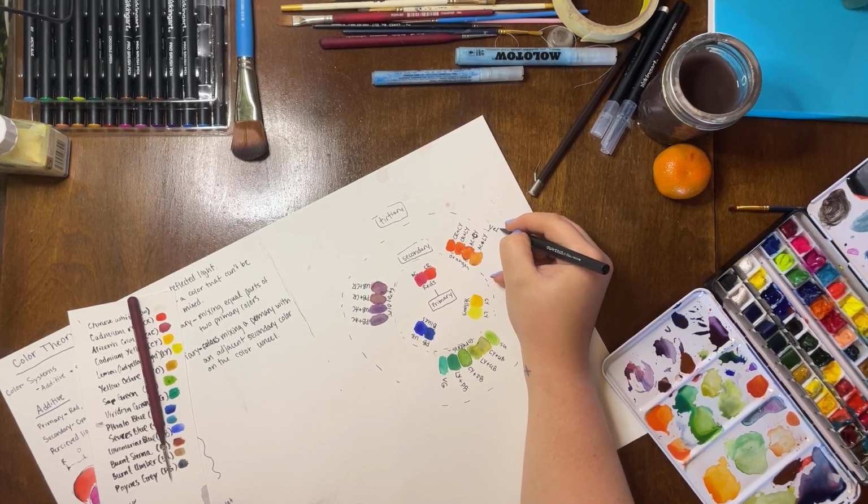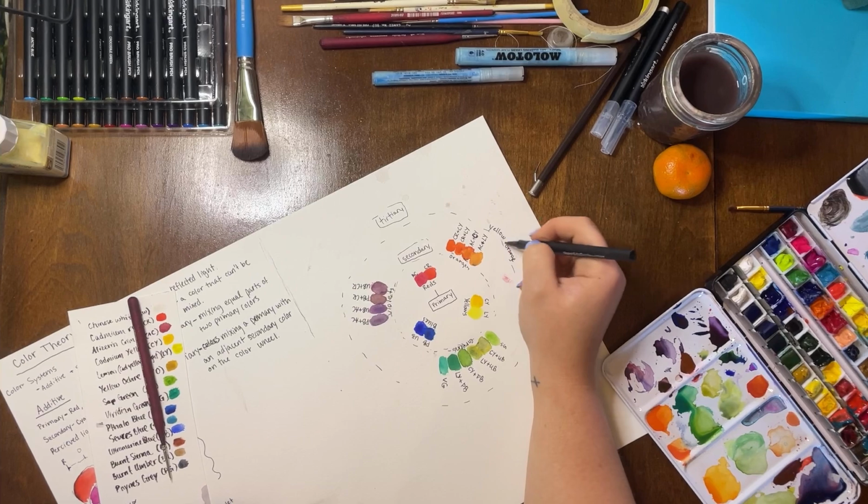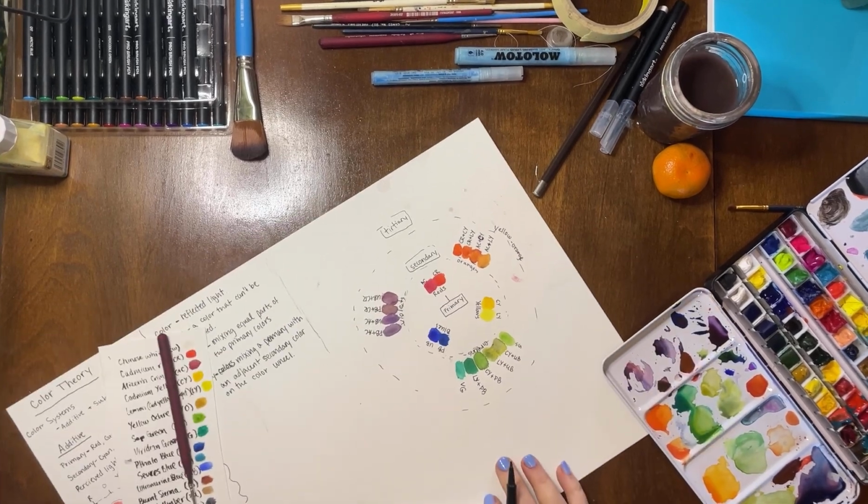So I'm gonna have yellow orange here. And for the tertiary colors, you're always gonna list the primary color first.